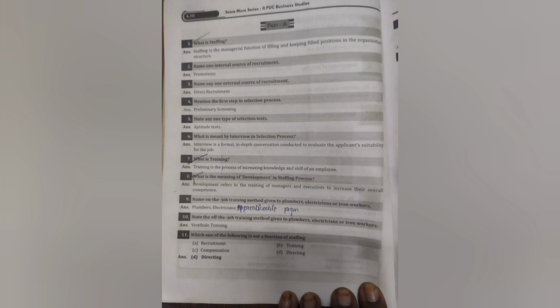What is meant by interview in selection process? It is formal, it is the in-depth conversation. Okay, interview is the in-depth conversation conducted to evaluate the applicant's suitability for the job. After this, what is training? Training is the process of increasing knowledge and skill of an employee. Meaning of the development and staffing process. Development refers to the training of managers and executives to increase their overall competence.